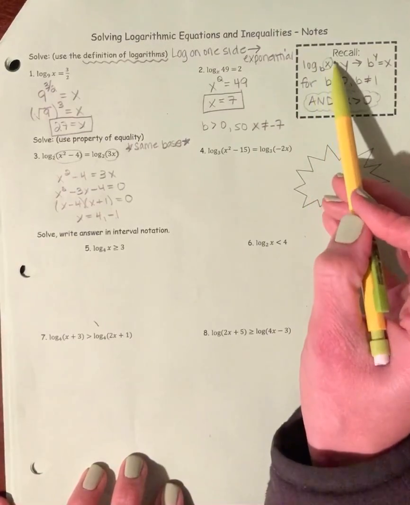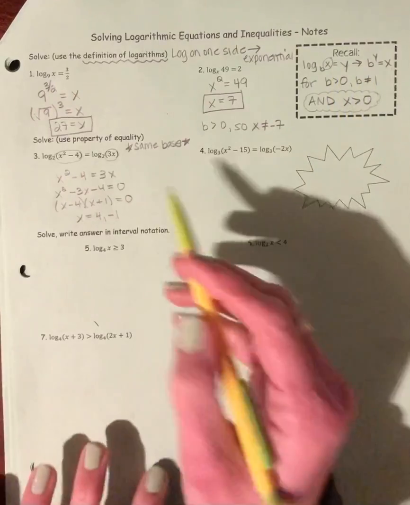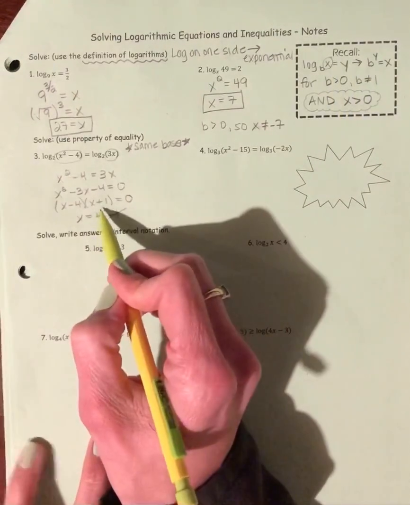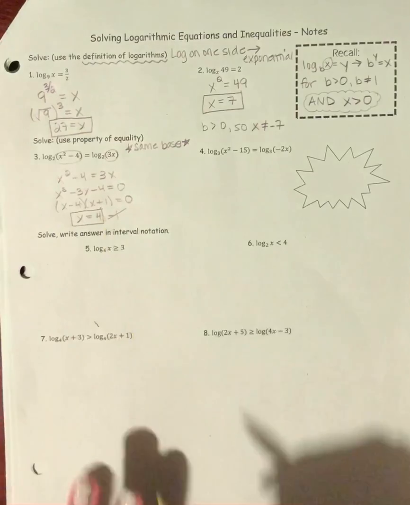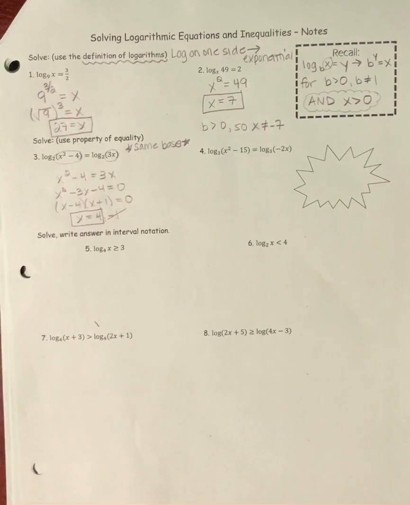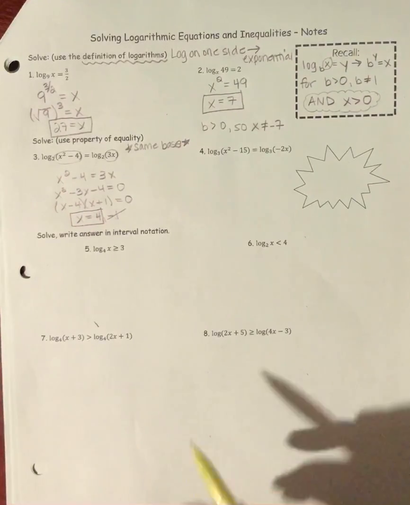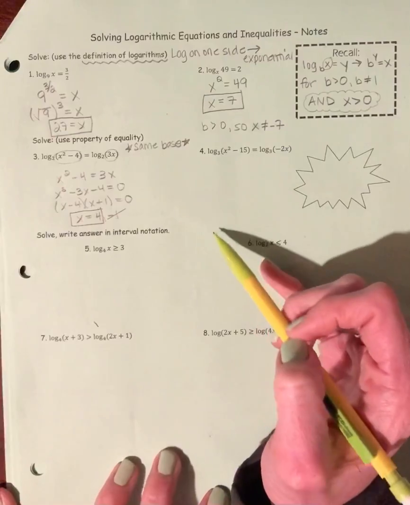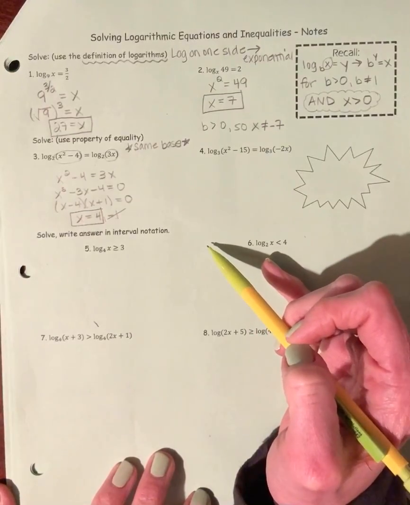But this entire value here has to be positive, so that does not work. So my only answer is x equals 4. Okay, then we try it again. Number 4, again. Pause this, try the problem, and then you could just check it with mine.